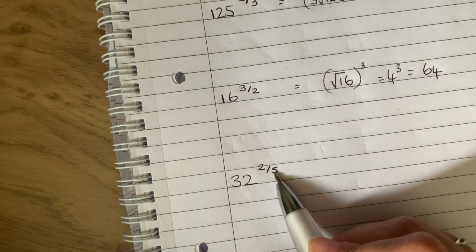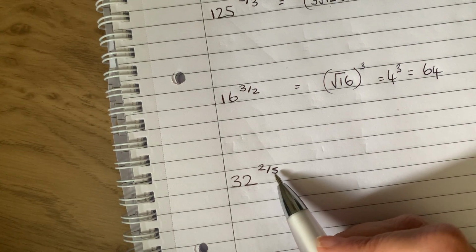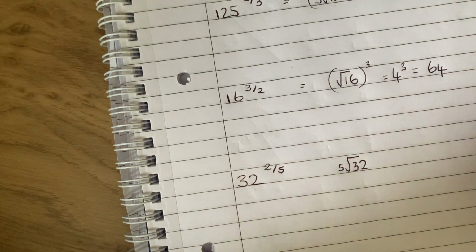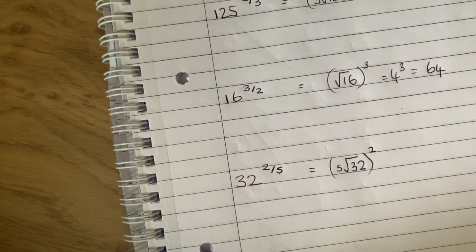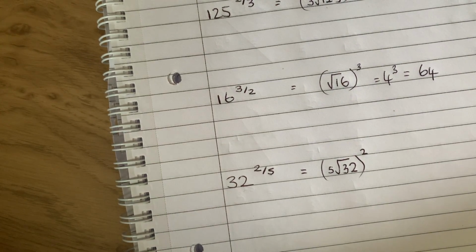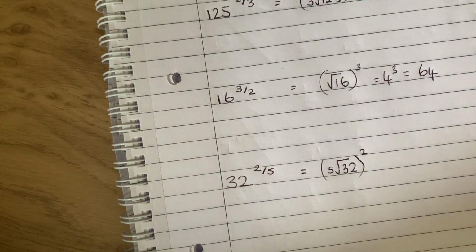Now the next one. Now remember I said earlier that sometimes it's not always the square root or the cube root. This time we're going to look at the 5th root. The 5th root of 32 to the power 2. Now, hopefully you were listening. I said normally it would be a power of 2 or a power of 3. Now 32, hopefully you recognise is a power of 2.